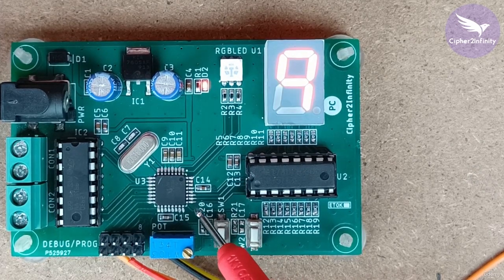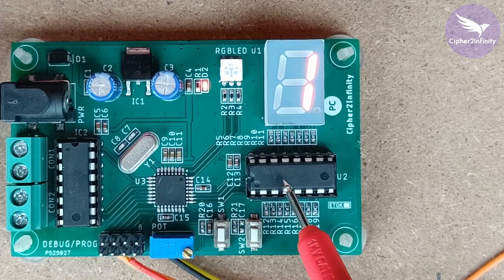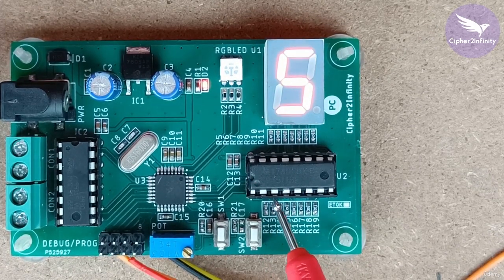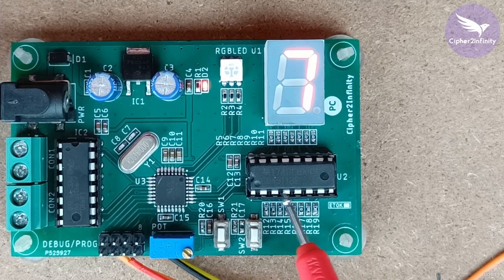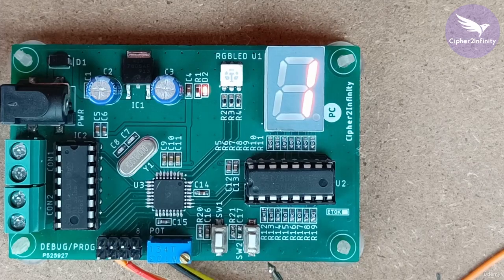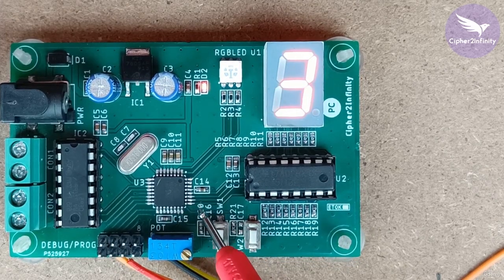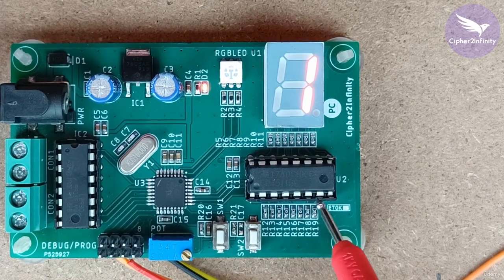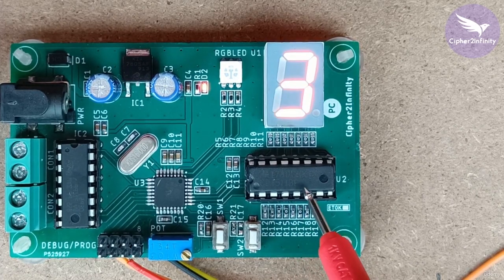Once you verify that, then you have to go to this 7-segment display driver IC, and you have to check these pins, okay? You have to check the voltage on these pins. You have to check whether the voltage which is generated by this controller, the same logic, is actually reaching the input pins of this 7-segment display driver.